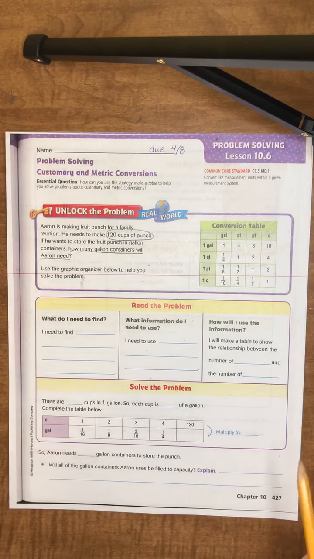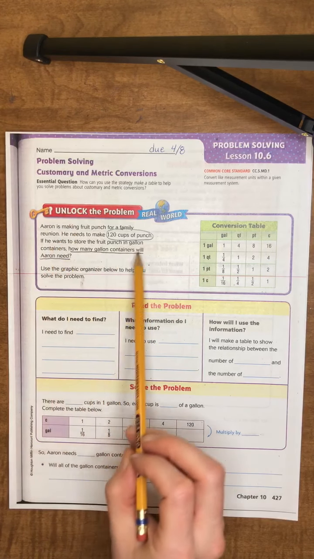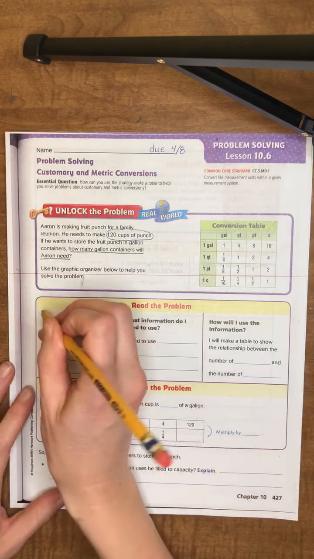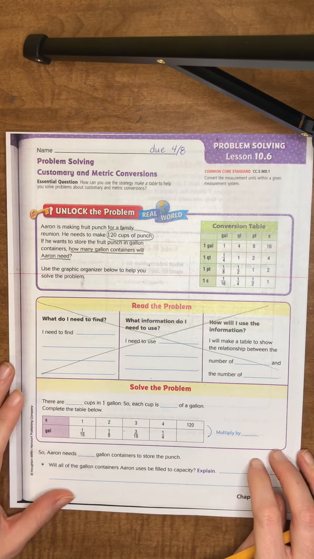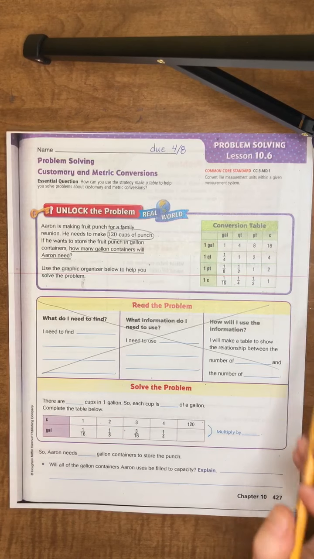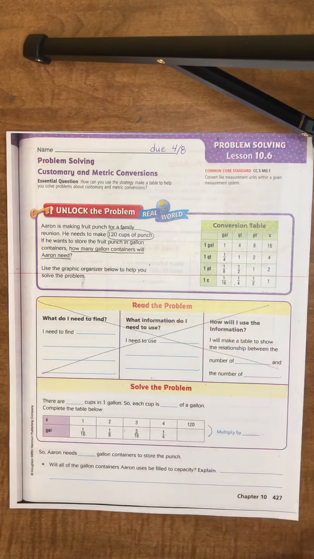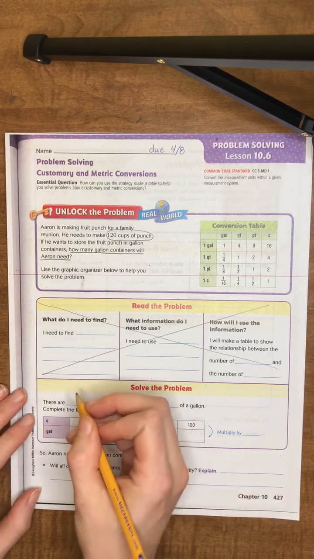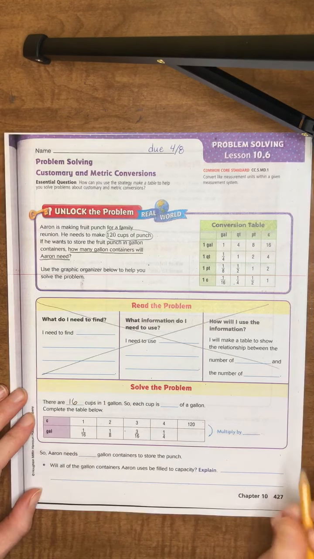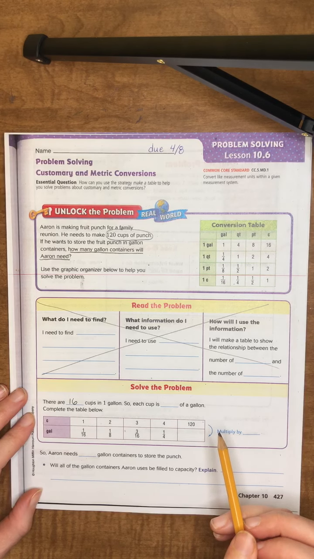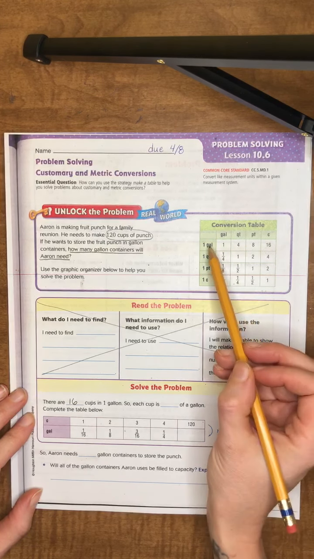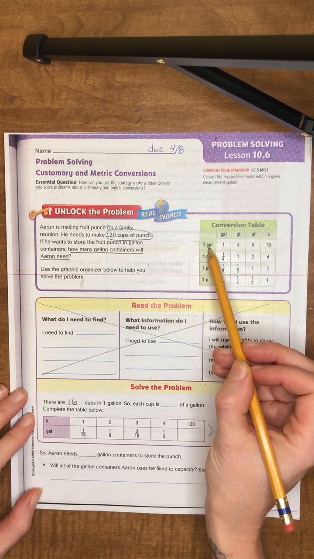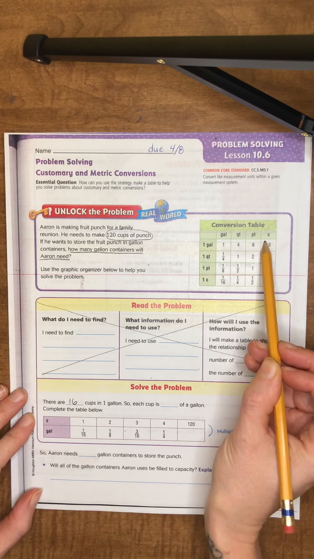So again, we're trying to use the CUBE strategy right here. So you can go ahead and cross out the top part of that. But you should be making use of this conversion table that they have up there. So there are 16 cups in 1 gallon. So the way I figured that out is looking at 1 gallon and then going over to cups.